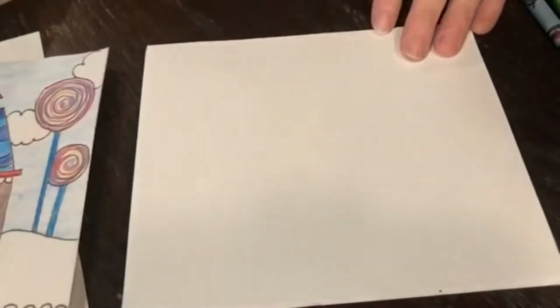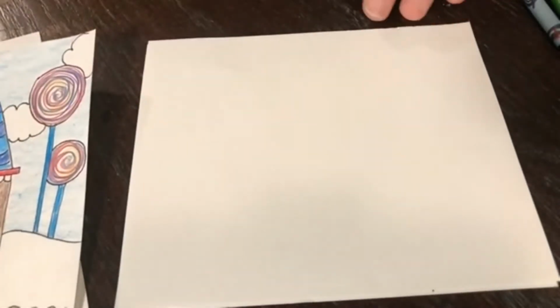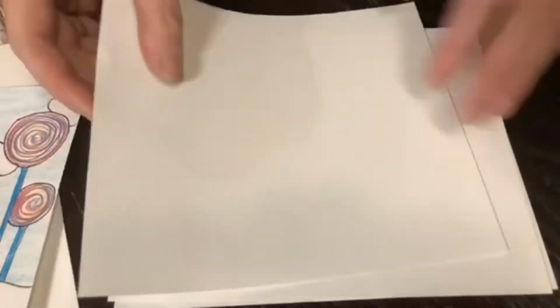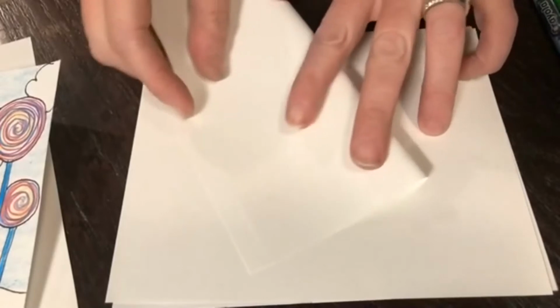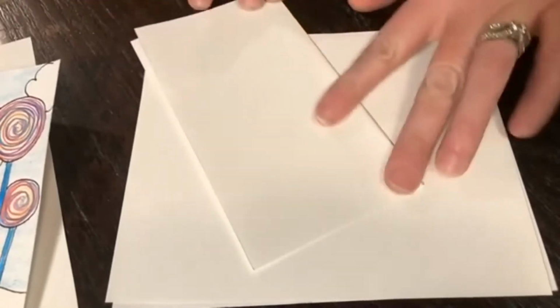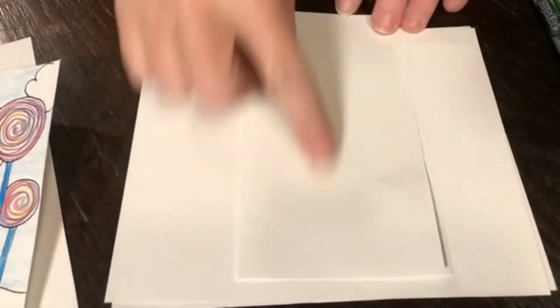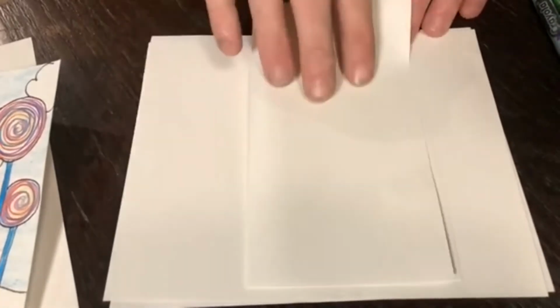So I'm working with a relatively small piece of paper today because I don't want this to be a giant project. And like I said, if you wanted to do this, where you take a piece of paper and fold it in half, you could do this on the front of that paper and make this into a card, right?